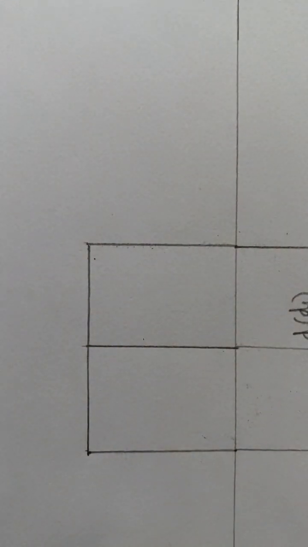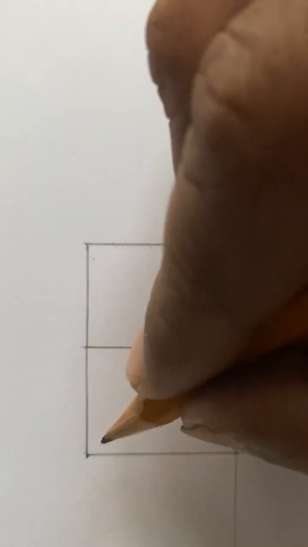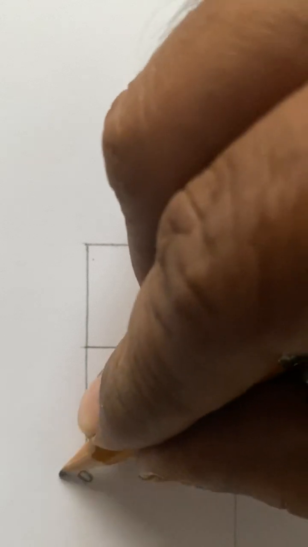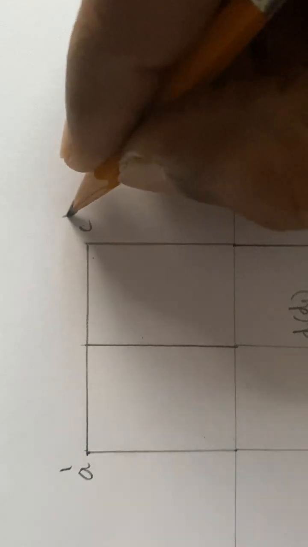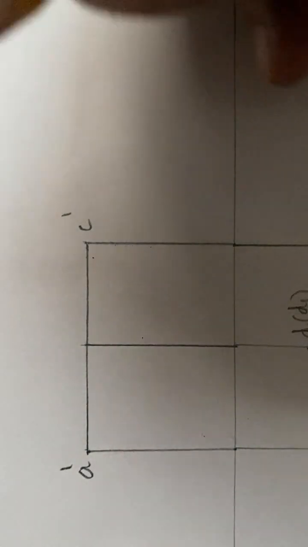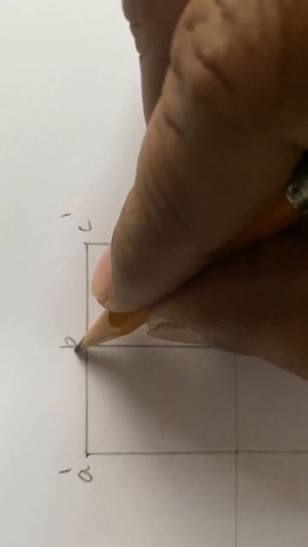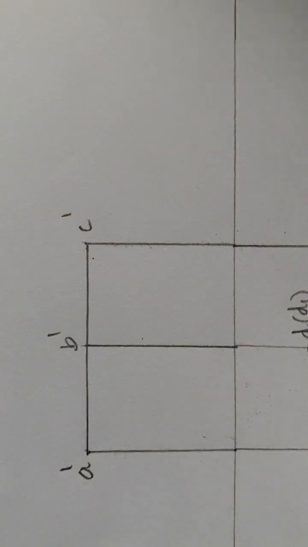Now let us do the marking. This is your A dash, because this is your front view, right? So it will come as A dash. This is your C dash. This is your B dash.